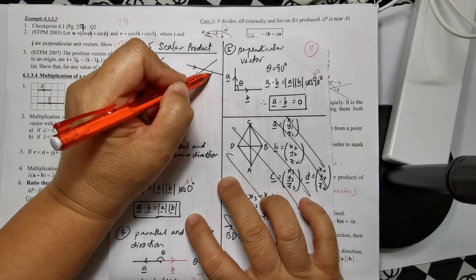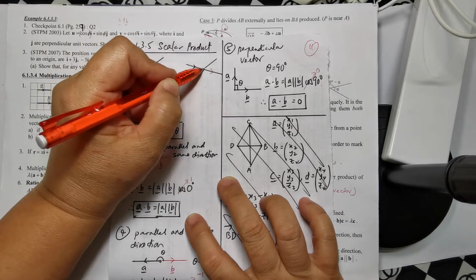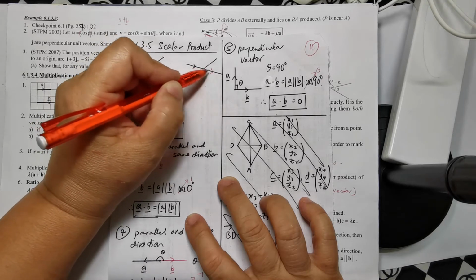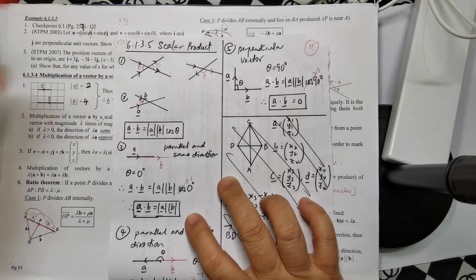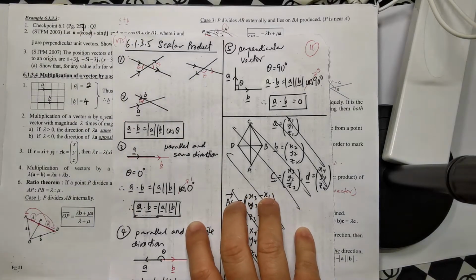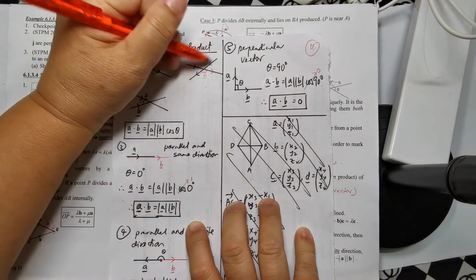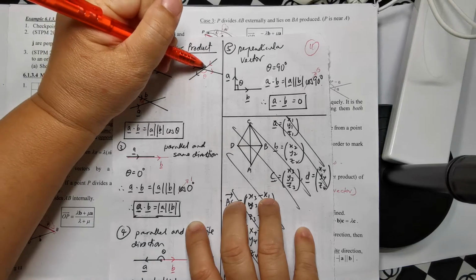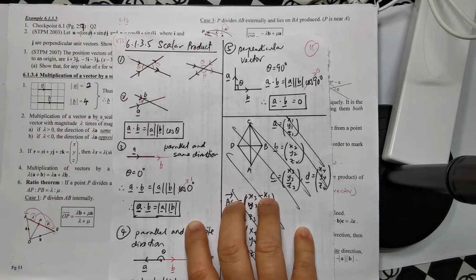Let's say I extend this one. From here to here, these two vectors diverge from a point, so the angle between these two vectors will be this one. Or I can make the arrow here. It's still the same direction, so I can take this angle also. This is also the angle between the two vectors, where they are the same.